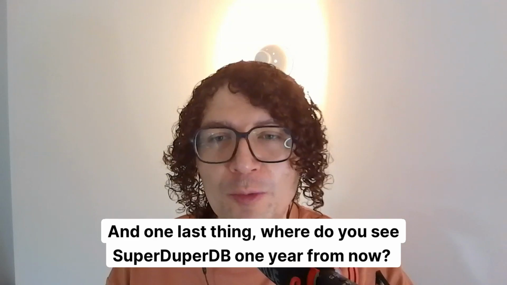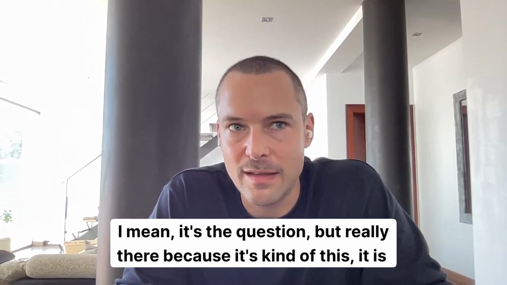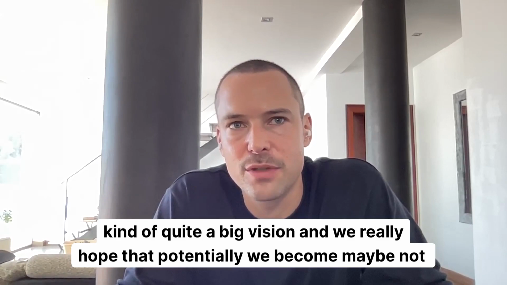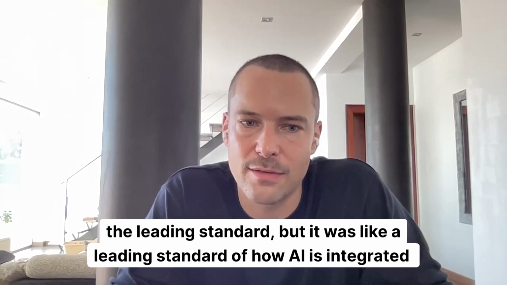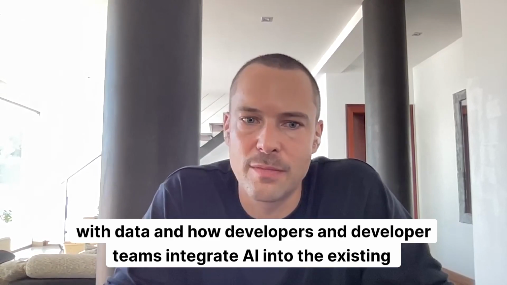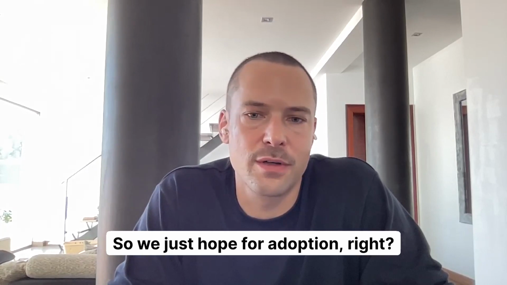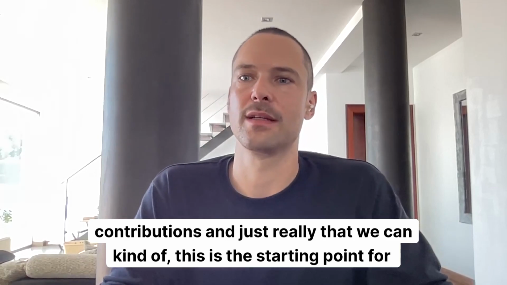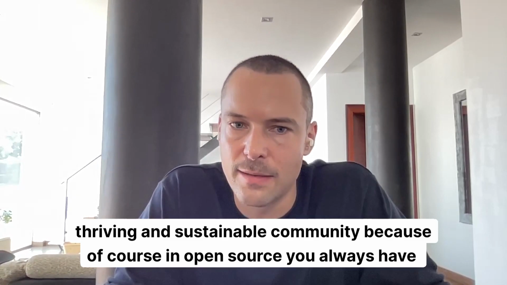One last thing, where do you see SuperDuperDB 1 year from now? It's the question, but really because it is quite a big vision, and we really hope that potentially we become maybe not the leading standard, but a leading standard of how AI is integrated with data, and how developers and developer teams integrate AI into the existing stacks. So we just hope for adoption, right? A lot of interest from the community, contributions, and just really that this is the starting point for a thriving and sustainable community.